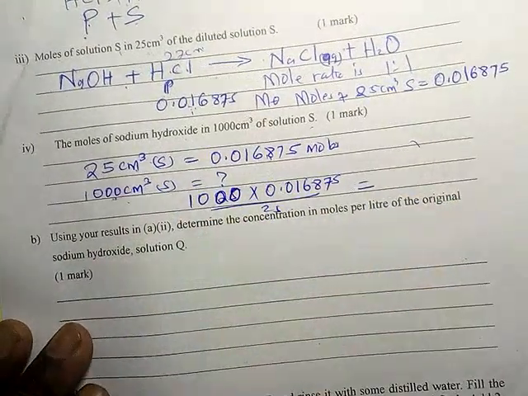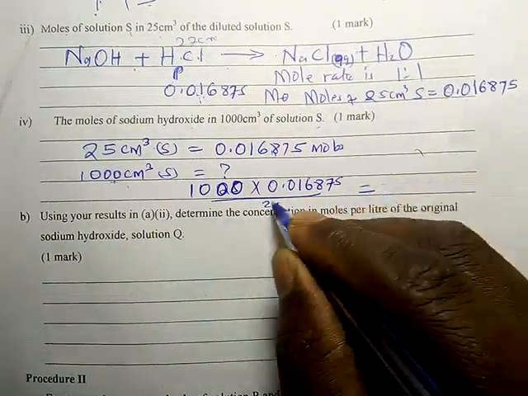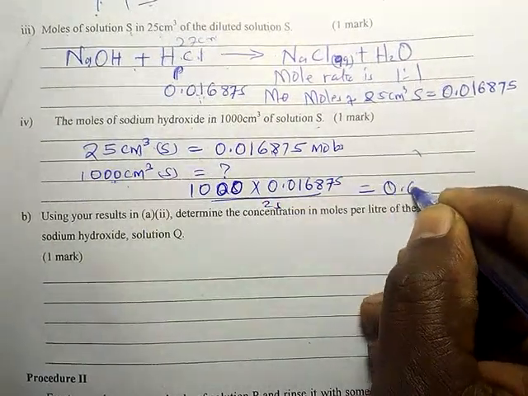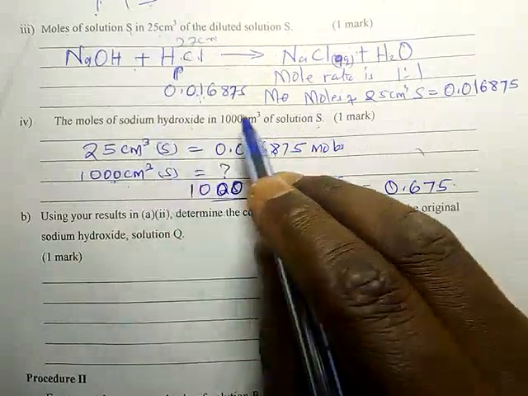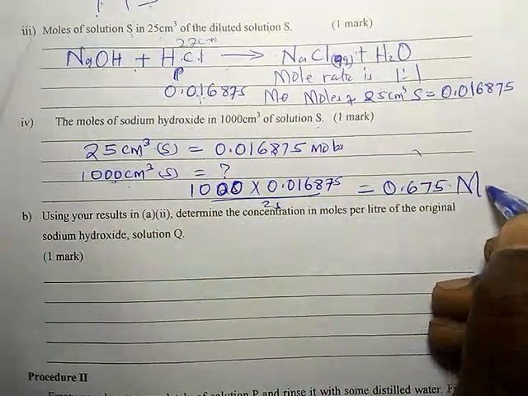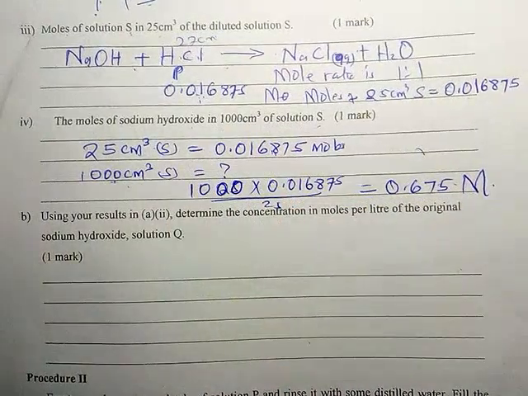Na hii itakupa, so this one will give us 0.675. Because it is in 1000, we call it capital M because it is molarity. Moles in 1000 is always called molarity.